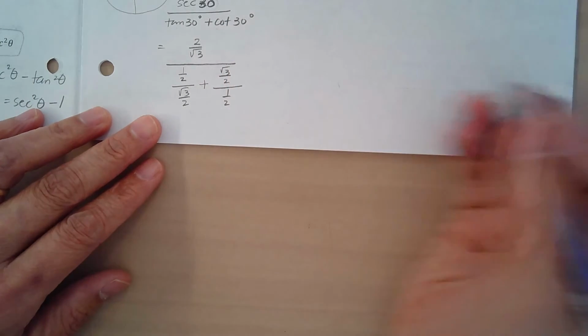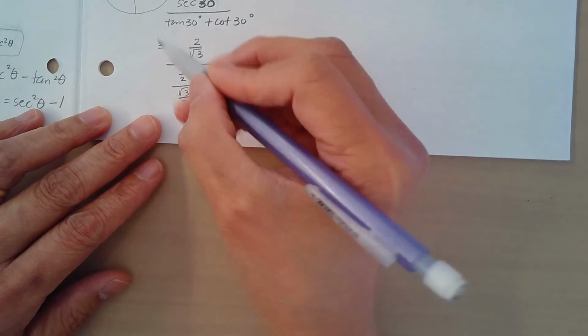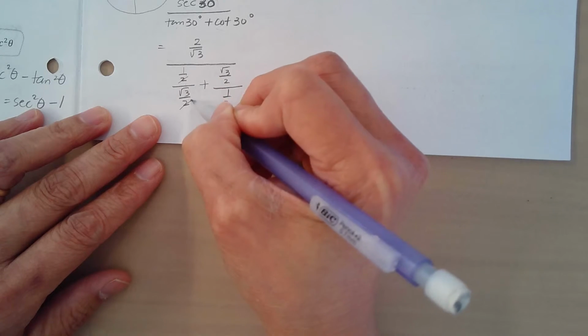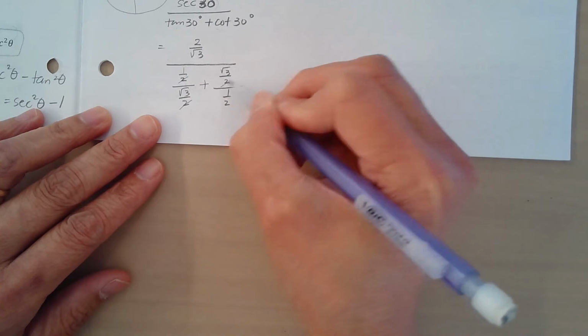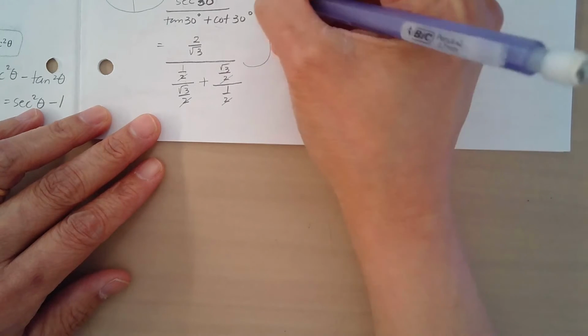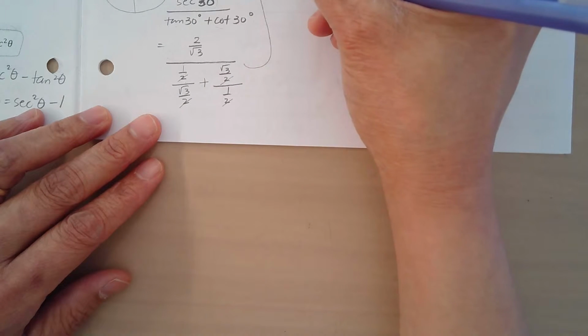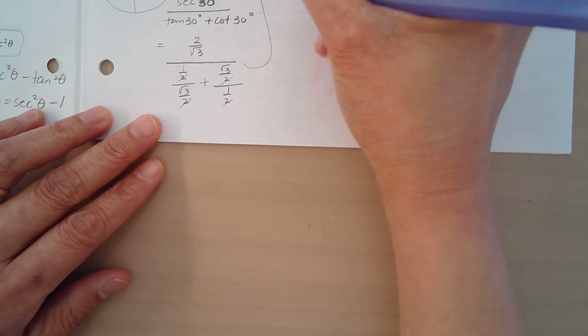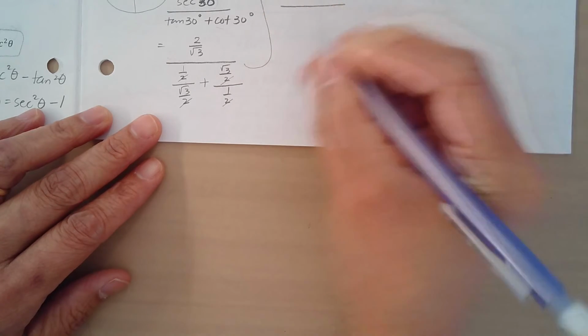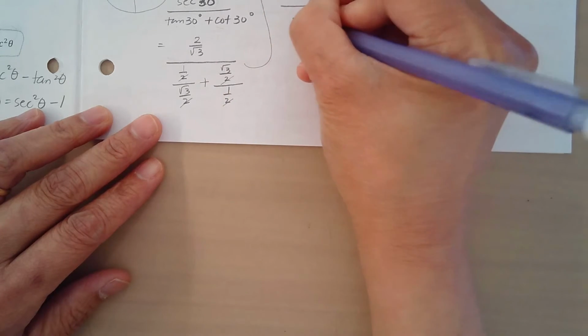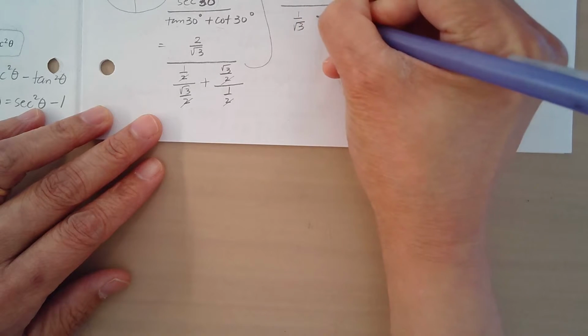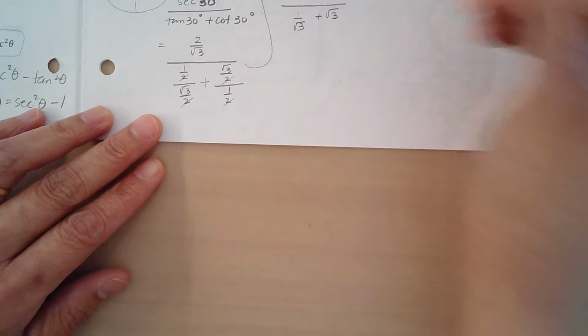This one, leave it alone for now. 1 half divided by root 3 over 2. The 2 would cancel, and then the 2 would cancel here. We're going to be left with 2 over root of 3 over 1, plus root of 3.